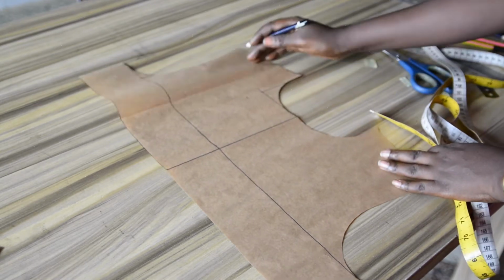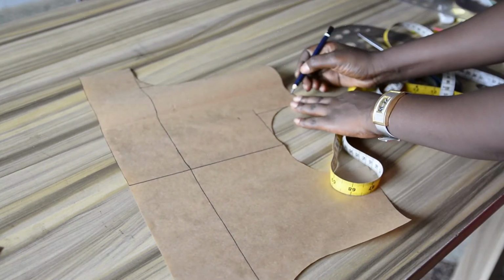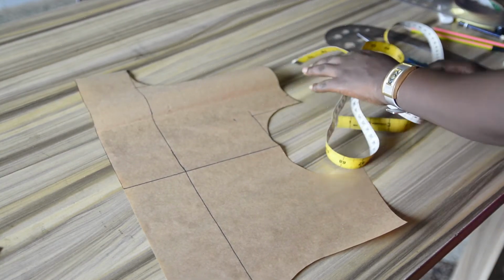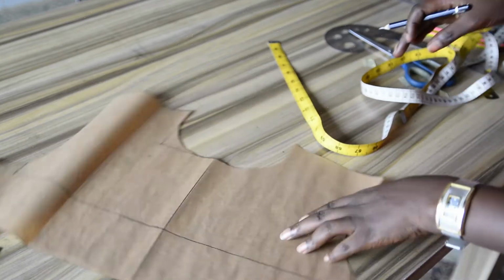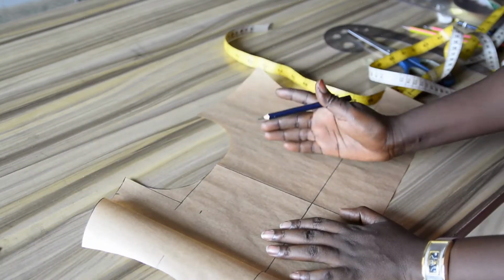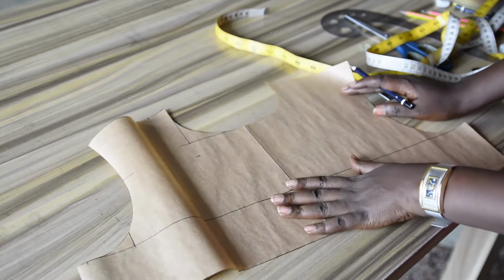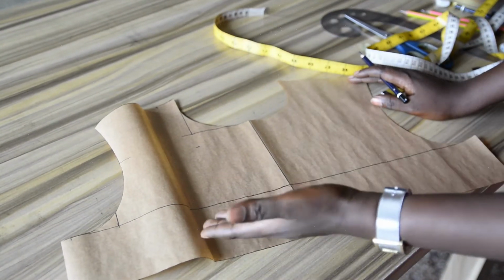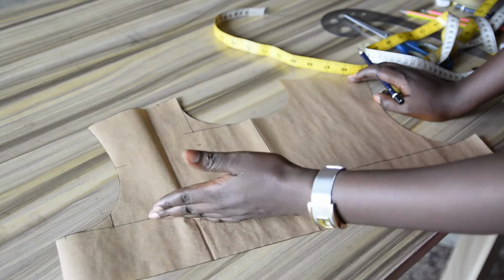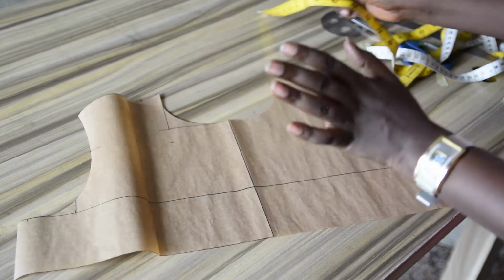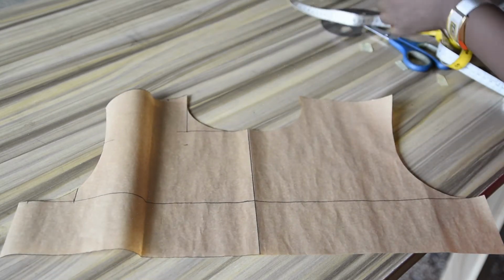So I have this side already with the neck width. This is the neck width point, and this is the neck depth. Which means this side is what I'm using as the off-shoulder. This depends on you. There's no rule that guides this. You can decide to make the left side of your pattern the off-shoulder or the right side of the pattern to be the off-shoulder. It is all left to you.